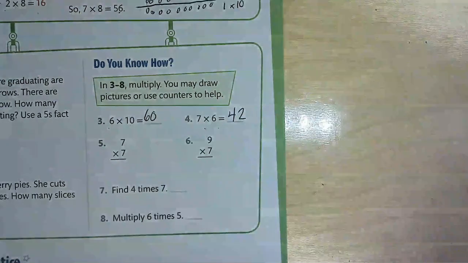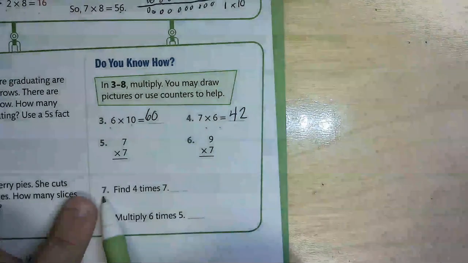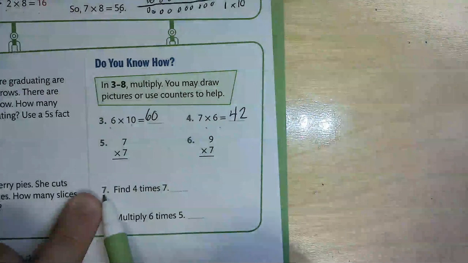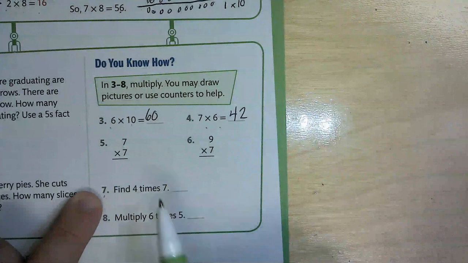All right. Well, we're going to jump down next to number 7. All right. Come down here to number 7. And it says, find 4 times 7.